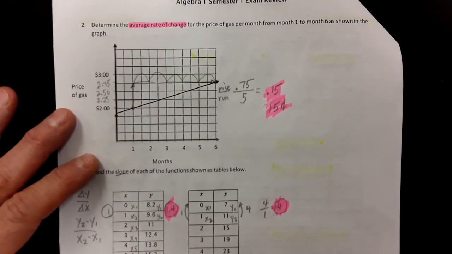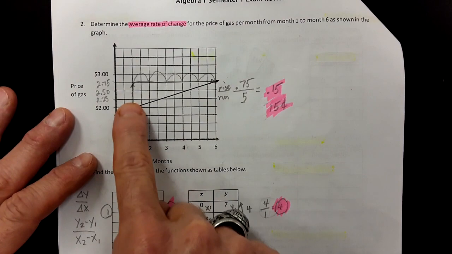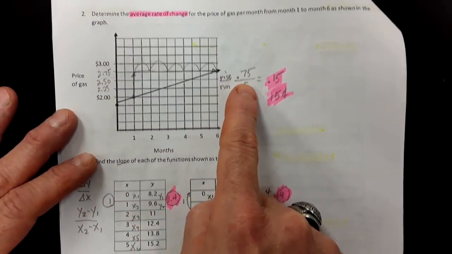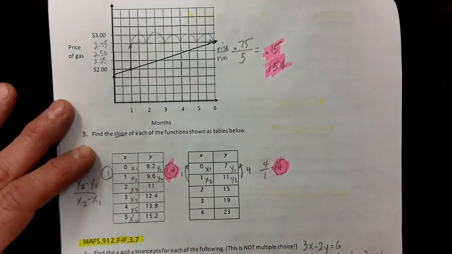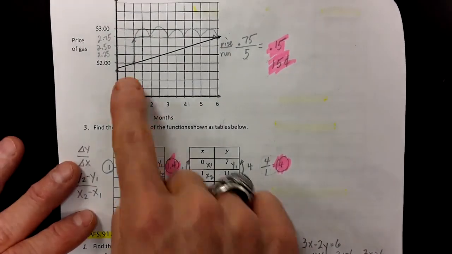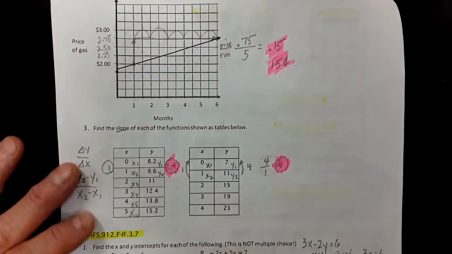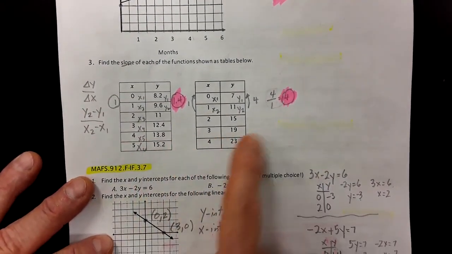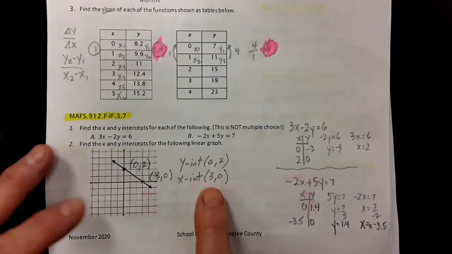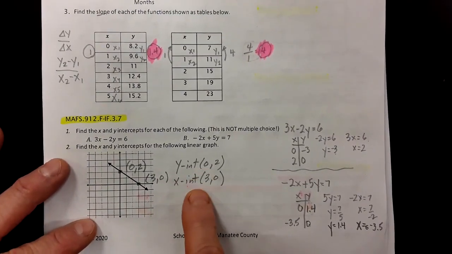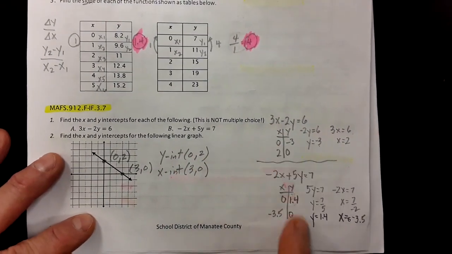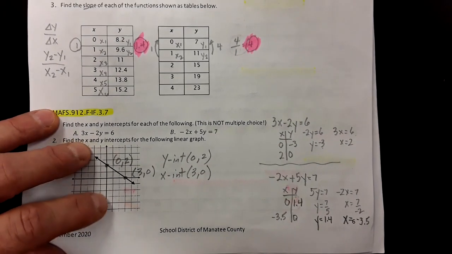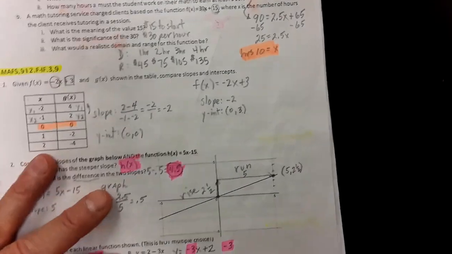And then here, finding the rate of change, you don't go up by ones, you have to go up by 0.25, so your rise is 0.75 over 5. And then that's going by halves on that scale. And again, finding slopes here, and again x and y-intercepts of these two. That's how you do x and y-intercepts, so you should check that out. And then here's 7.